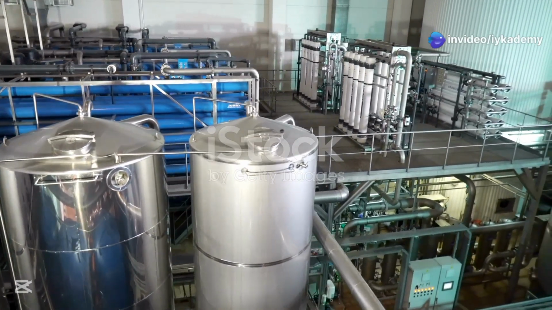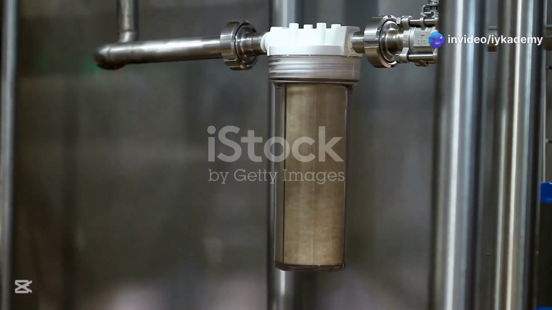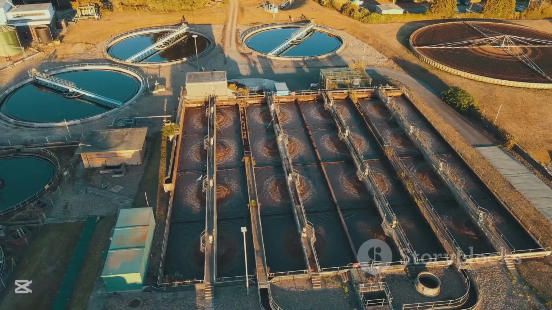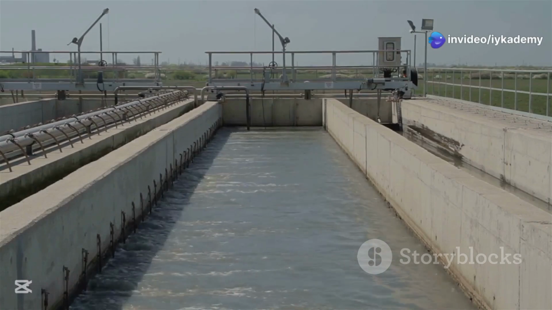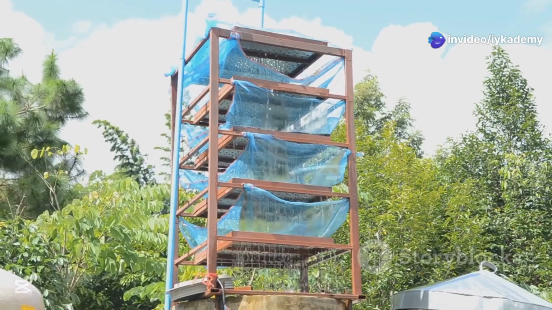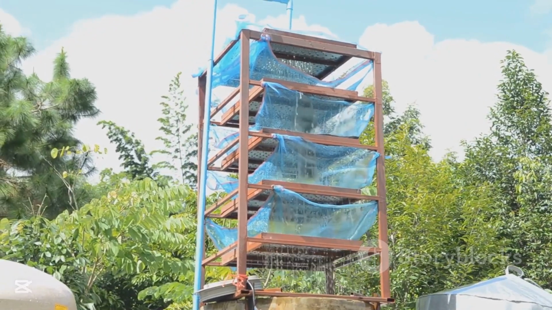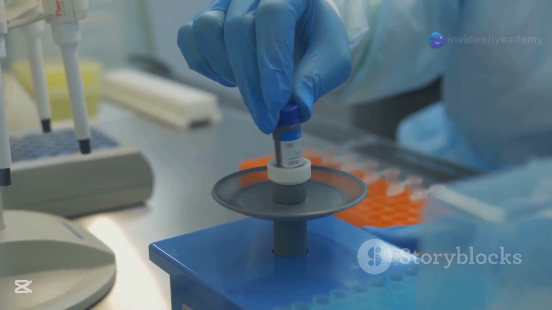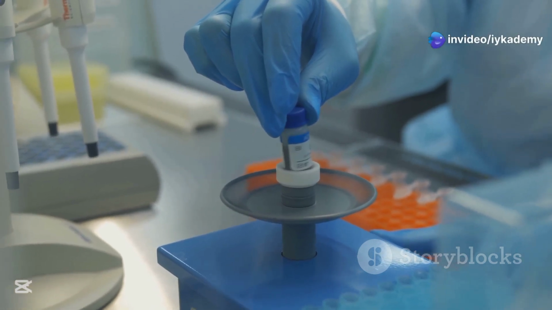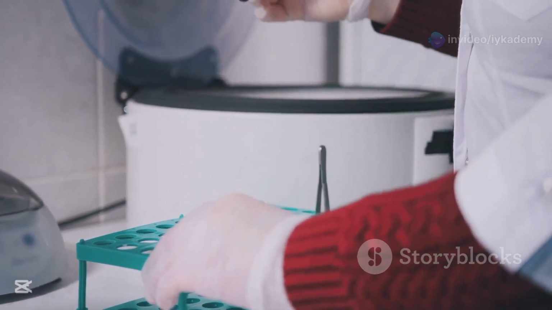Section 8. Filtration and centrifugation in action, from water to medicine to food. Now that we understand the basics, let's see how filtration and centrifugation are used in the real world. Water treatment is one key area. Filtration is crucial for providing us with clean drinking water. Water treatment plants use a combination of filters to remove sediment, dirt, bacteria, and other impurities from raw water sources. In pharmaceuticals, centrifugation plays a vital role in drug development and production. It's used to separate cells, purify proteins, and isolate specific components of medications.